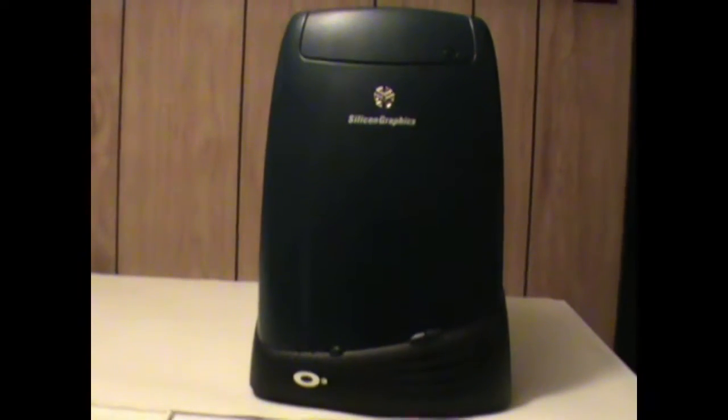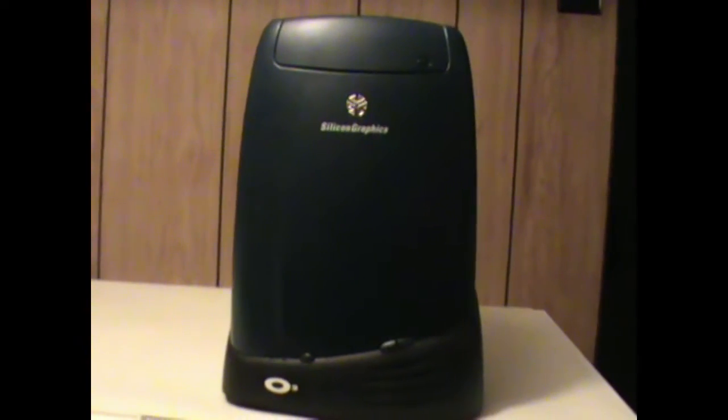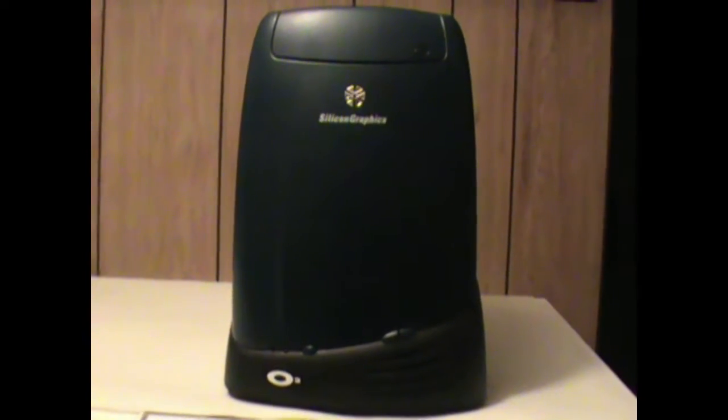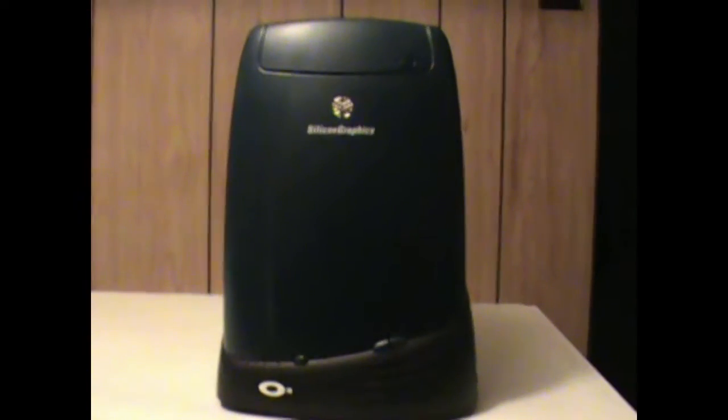I'm going to also show you the PDF of the stats for this particular machine, as well as the Wikipedia page of the machine as well. It gives you a little bit more explanation than what I'm giving you here.